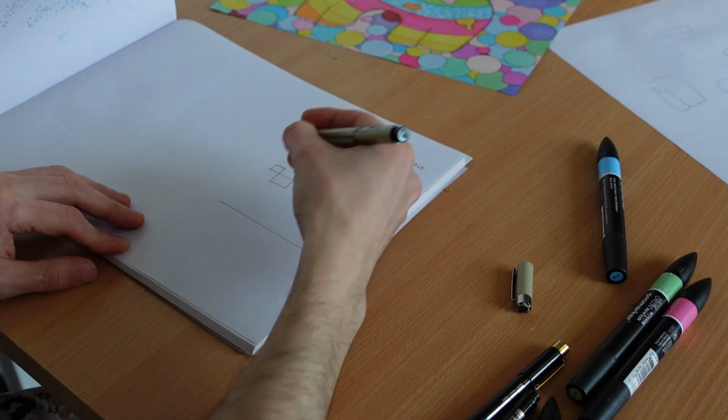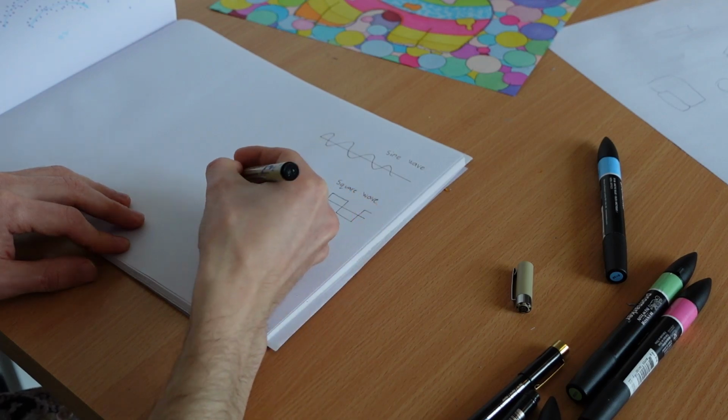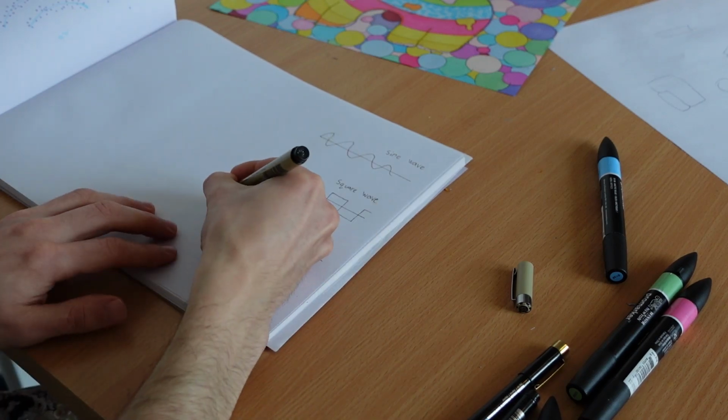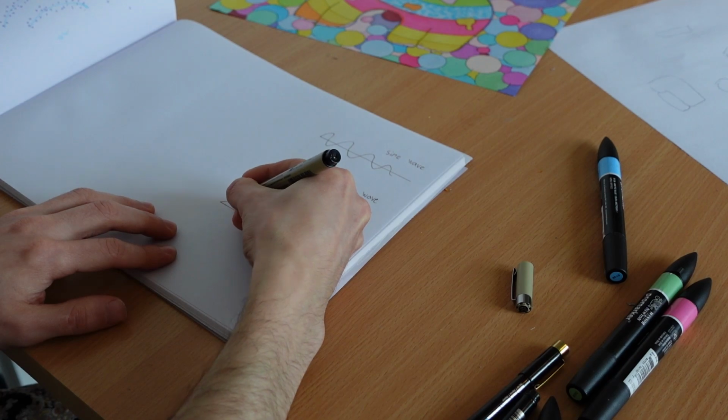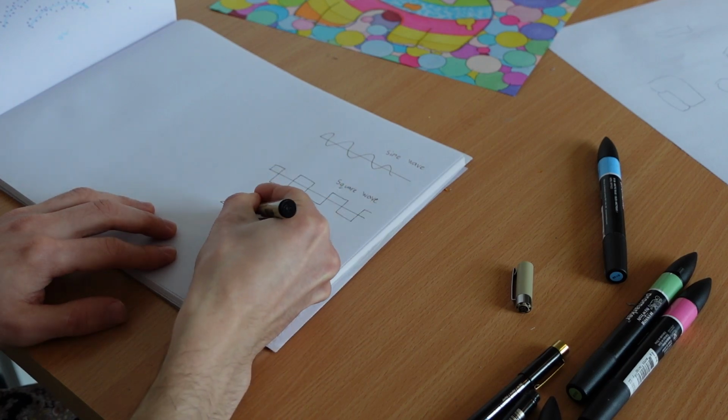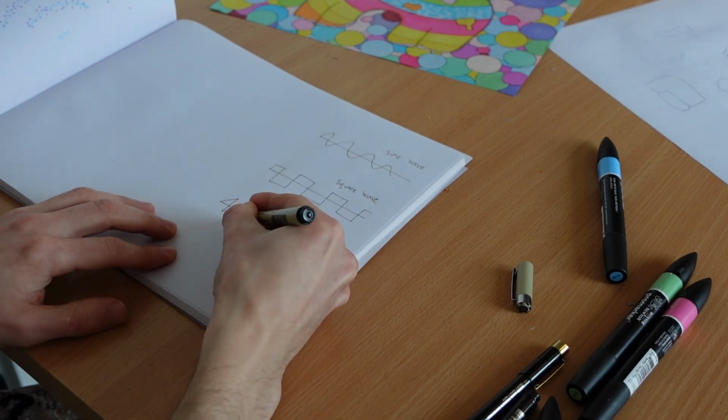Then we have triangles and also something called a sawtooth, which will be like so.